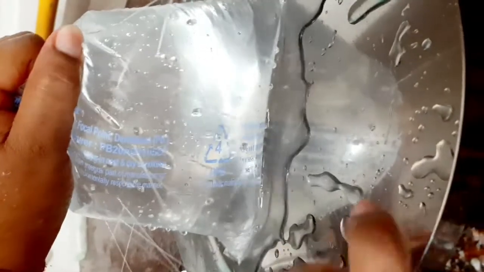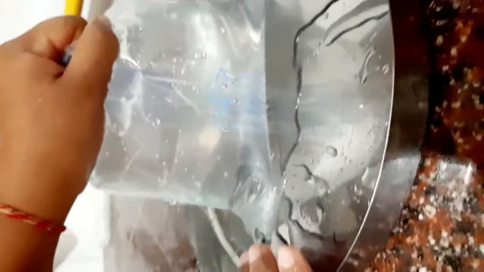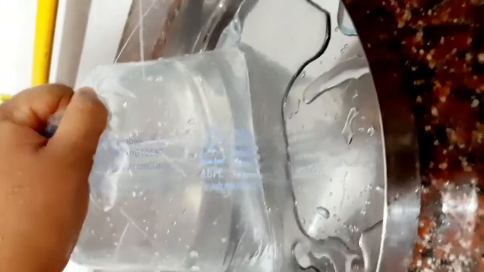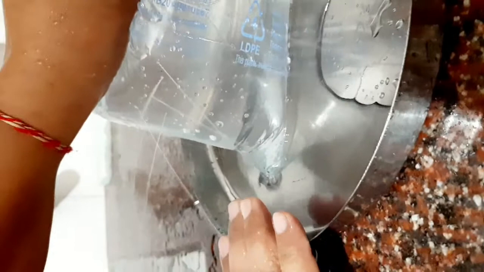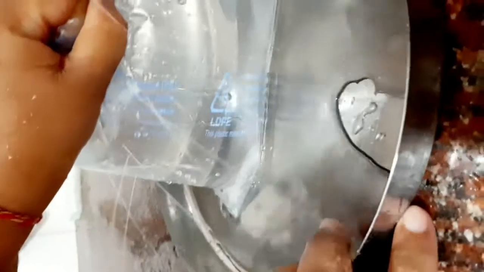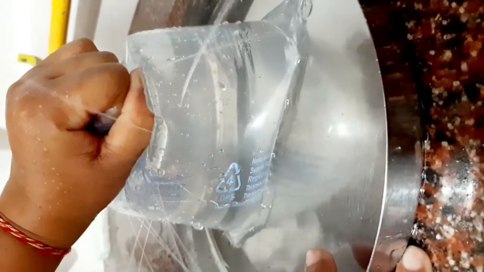Now you see, when I apply pressure at the top point here and press it, you can see that the water is oozing out from the different holes which I have pierced in this plastic bag. So this proves that when I am applying a pressure at a point, it is getting transmitted equally and undiminished in all the directions.